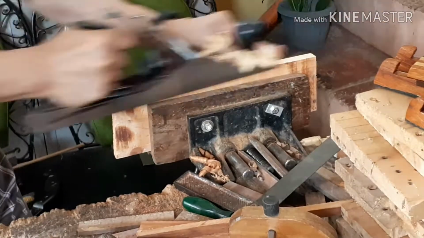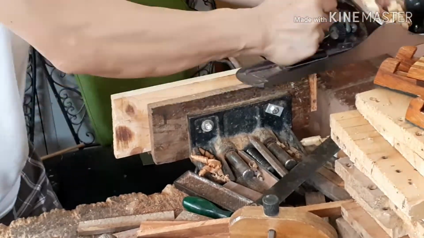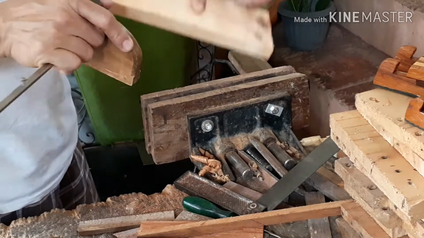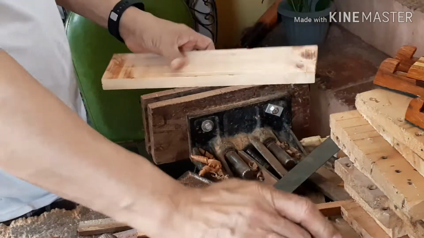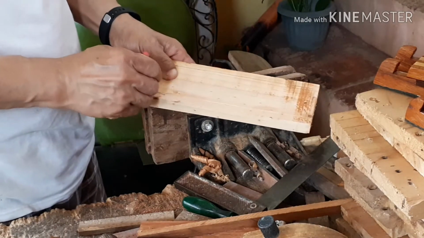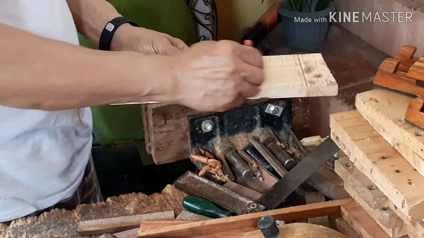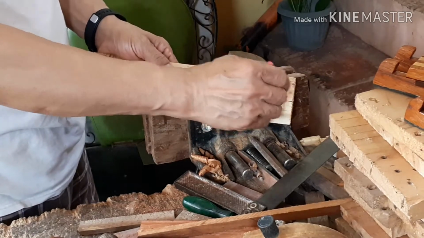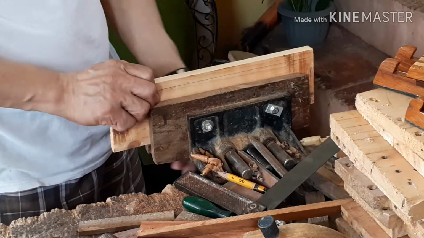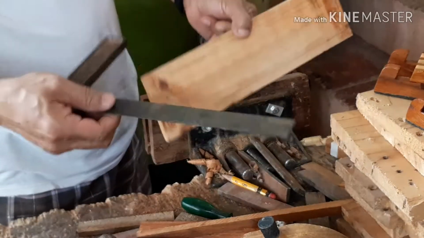On the other side, I also have to clean and plane it straight, and then mark with a gauge marker. Actually, the gauge marker is very handy. Then you just scribble it with a pencil, and then prepare for cutting.